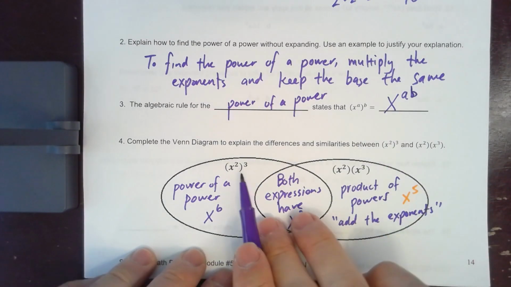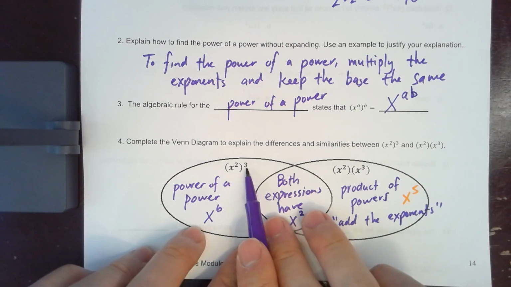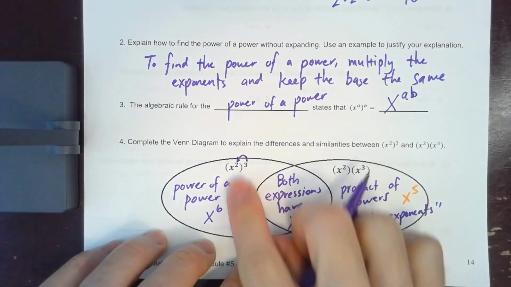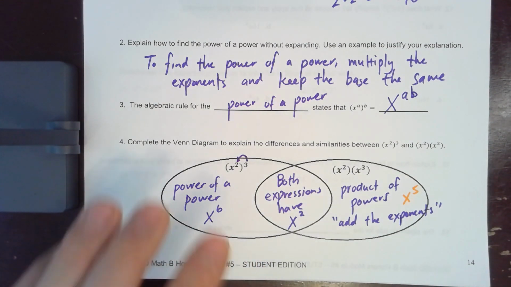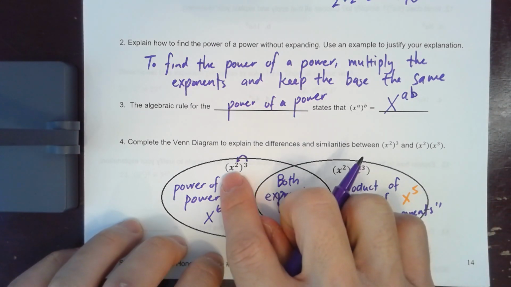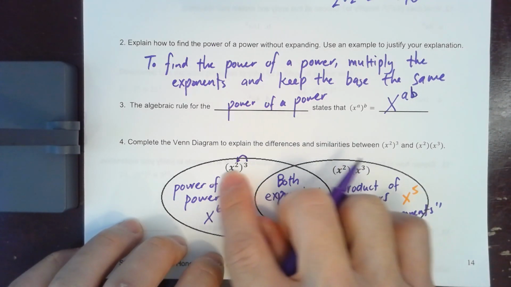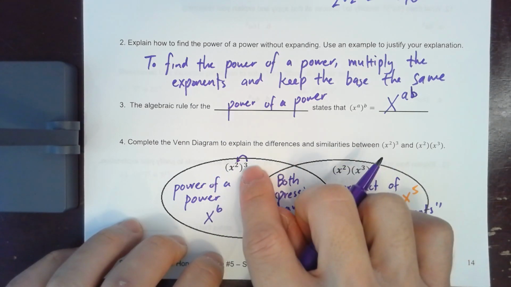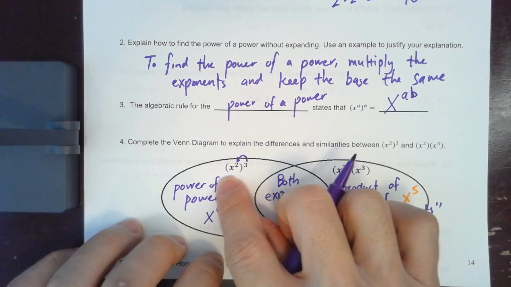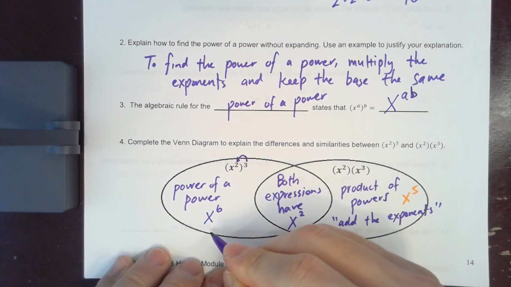But remember that if you see a parentheses, that 3 really just has to distribute to every power inside the group. Eventually, in the next few pages, we're going to see that if there's more than one term, like 3 terms inside the parentheses, this 3 must distribute to every power inside that group, right? So the exponents are multiplied here.